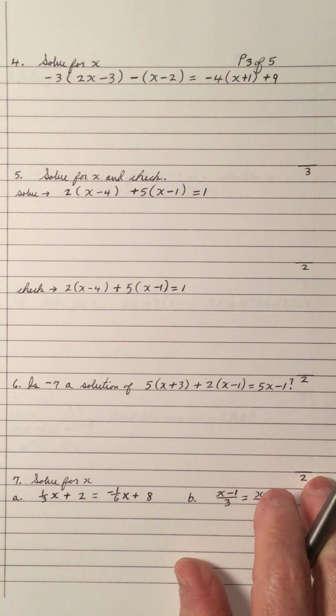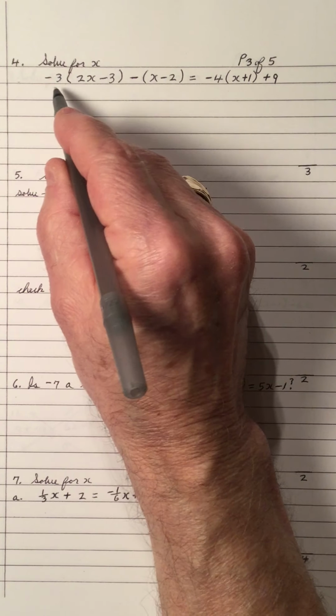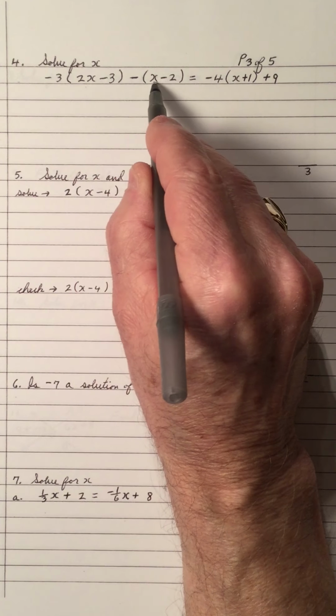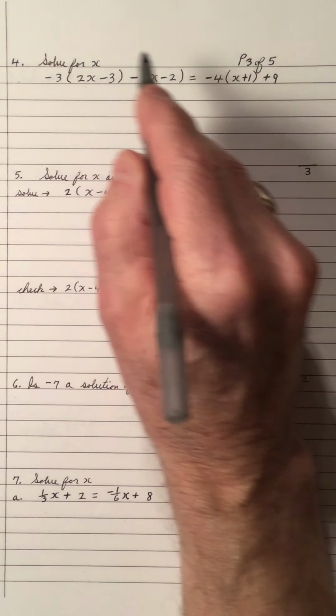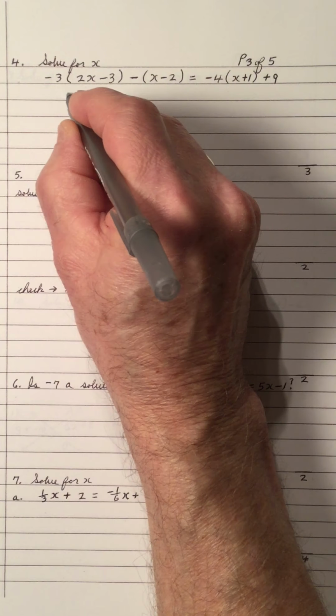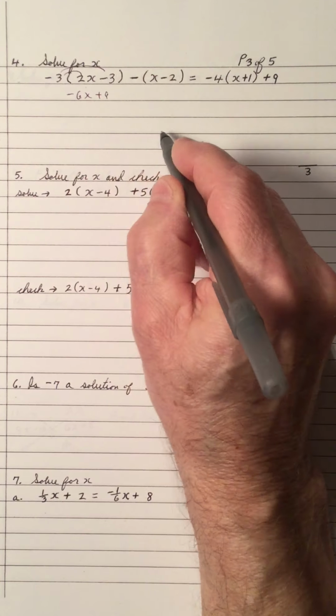Number 4, solve for x. So we have brackets. In BEDMAS, we can't do anything with the inside of these because they're unlike terms. We have no exponents, so we have to multiply. So negative 3 times these two, negative 6x plus 9. Negative 3 times those two.